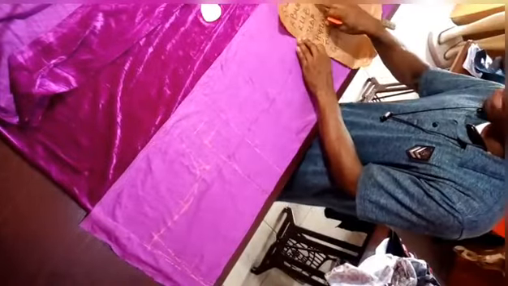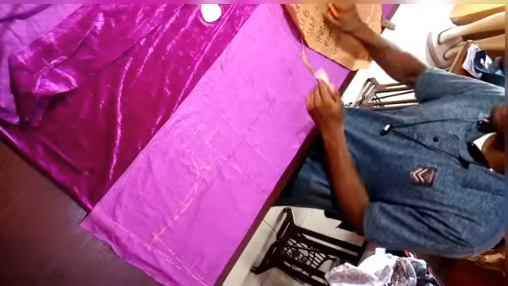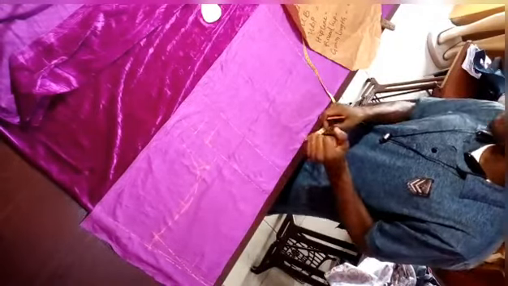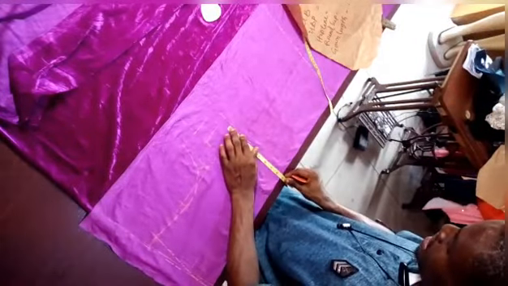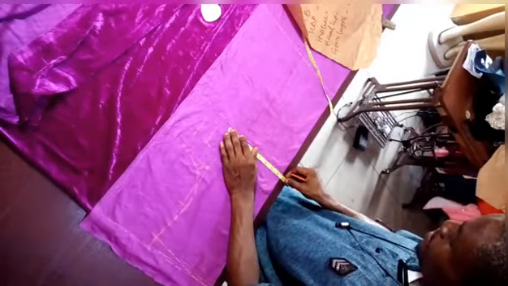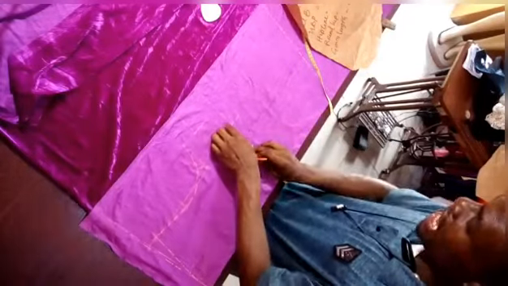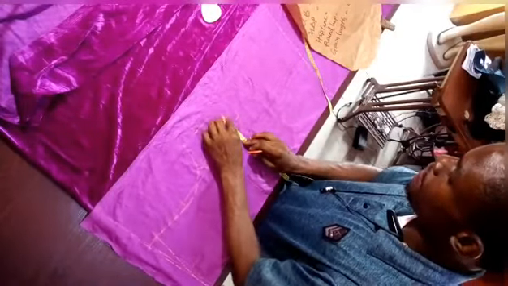Okay. So the next thing we are going to do now is mark out our round under bust. Now, round under bust 34 divided by 4 is 8.5. Okay, so let's mark our 8.5. Okay, now add your extra 1.5 to it.